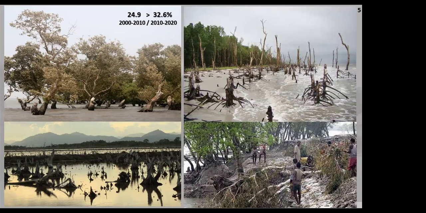Sea level rise, storms. It's not only sea level rise, the changes in sea level, be the rise or the decrease in ocean levels, have been impacting mangroves all over the world.